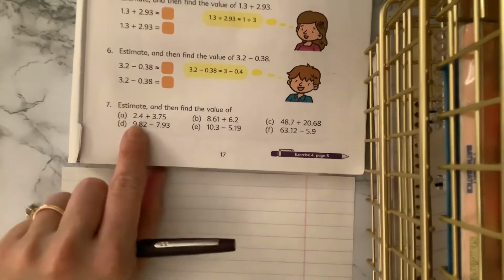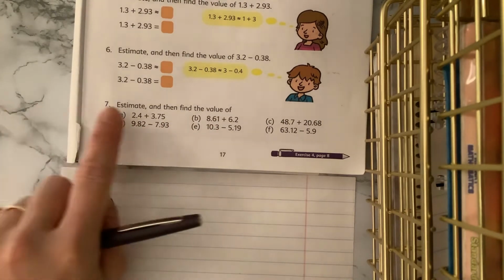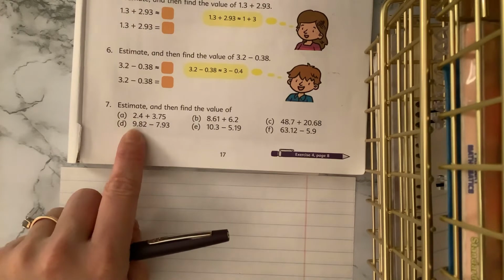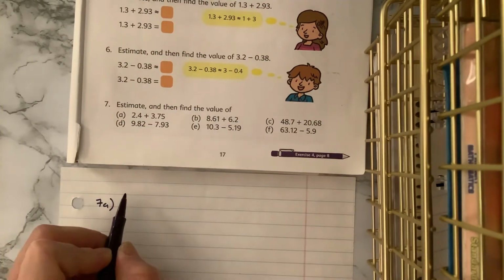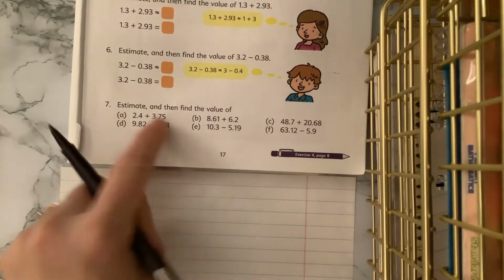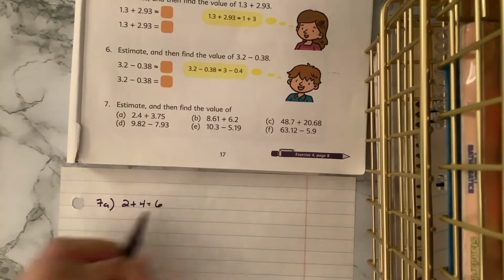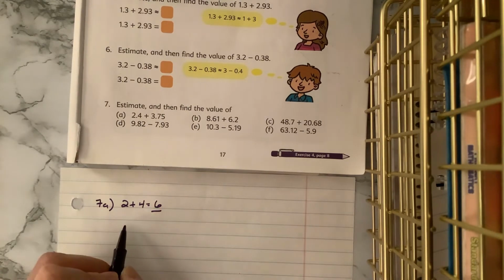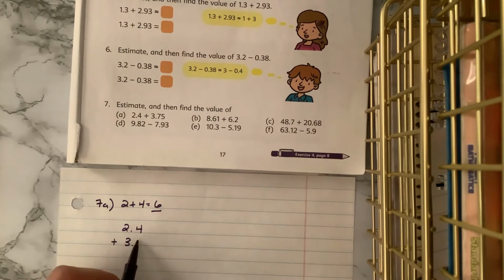So when you're estimating, I'm all about making it as simple as possible. Round easily, get a quick, easy answer. So if I'm doing an estimate, I would just round this to 2, this to 4. So our estimate is 6. Once you've done the estimate, now we want to go back and actually do the addition. Remembering our only rule, which is to line up that decimal point. So that means we might have to add some zeros along the way.